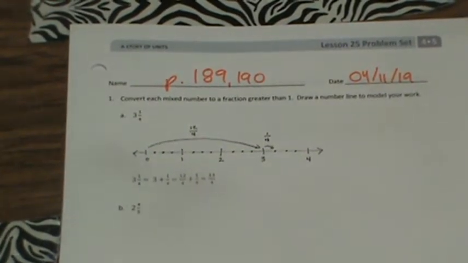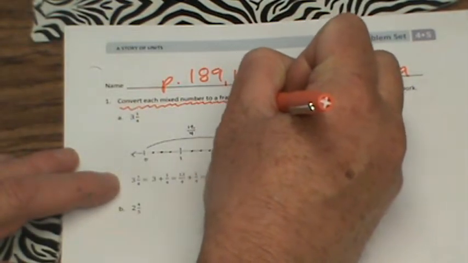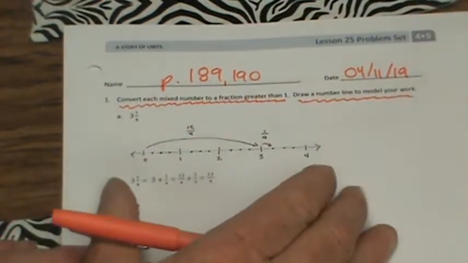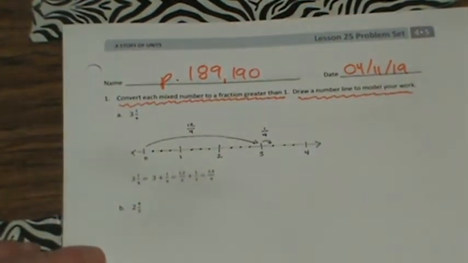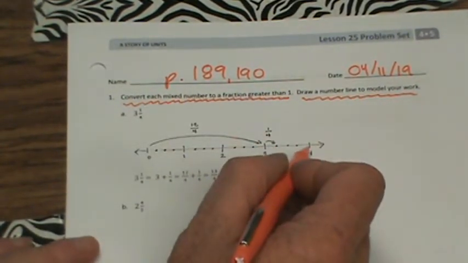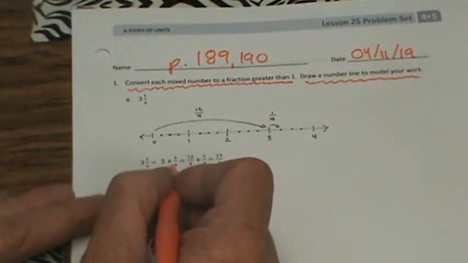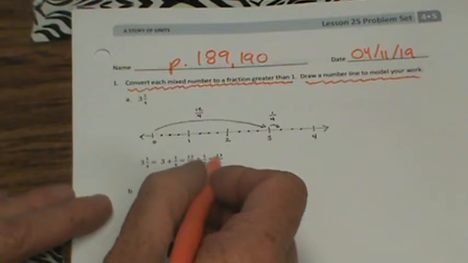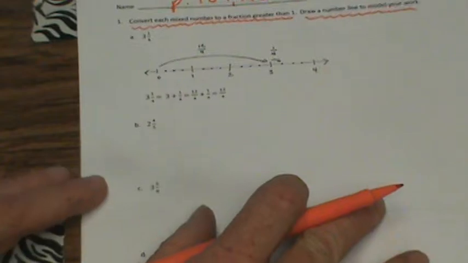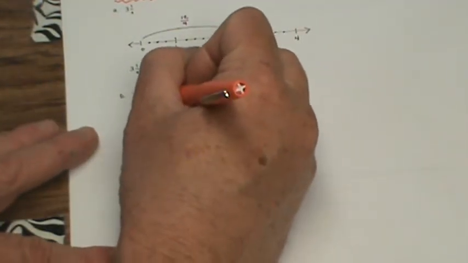Alrighty, so our instructions are to convert each mixed number to a fraction greater than 1. We need to draw a number line to model our work. If you think you can handle this and do it on your own, go for it. So here's our number line, 3 1/4. We had to go to 0 and 4. We came down here and did 3 1/4 equals 3 plus 1/4, which would be 12/4 plus 1/4 equals 13/4. There's our 12/4 plus our 1/4, okay? Let's give it a shot with this 2 4/5. We do the number line first.